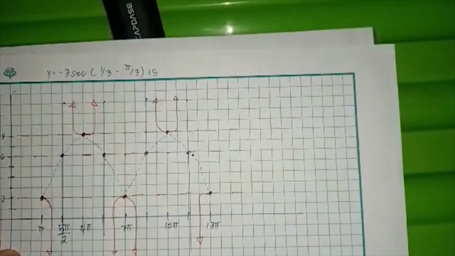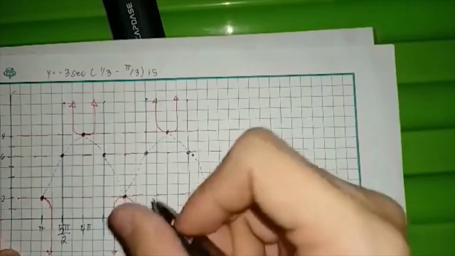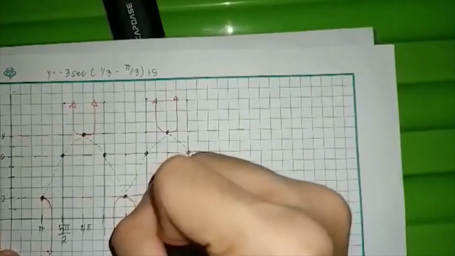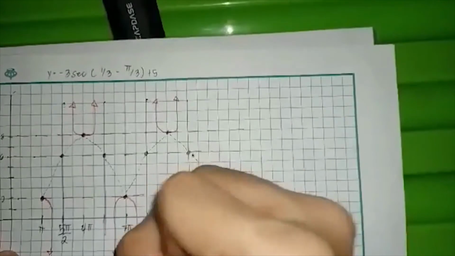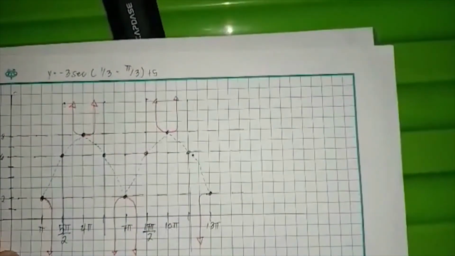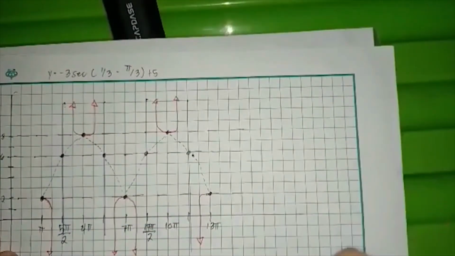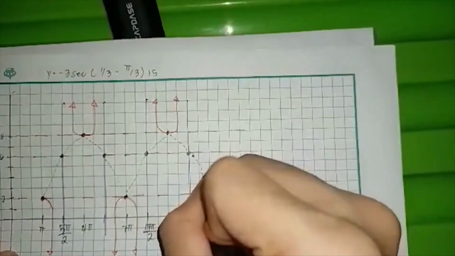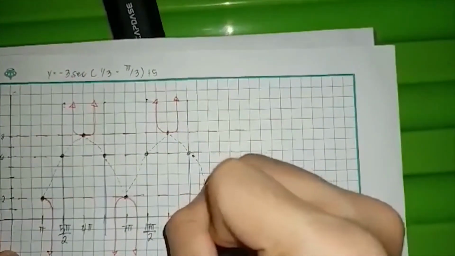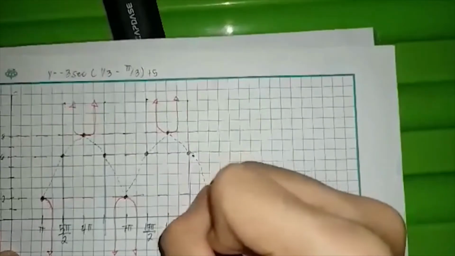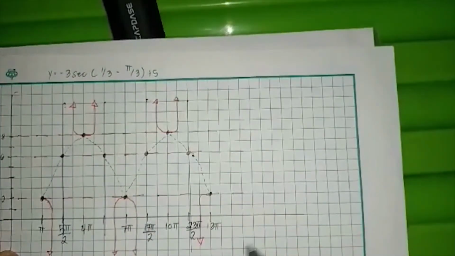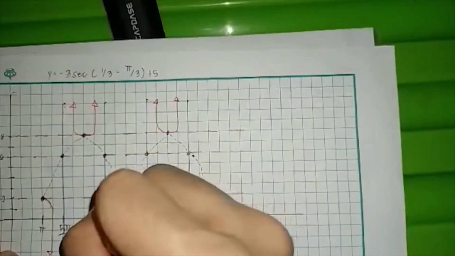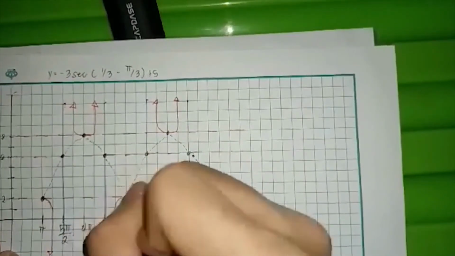Then, 7 pi plus 10 pi is equals to 17 pi over 2. Then, 10 pi plus 13 pi divided by 2 is equals to 23 pi over 2. Then 4 pi plus 7 pi divided by 2 is equals to 11 pi over 2.